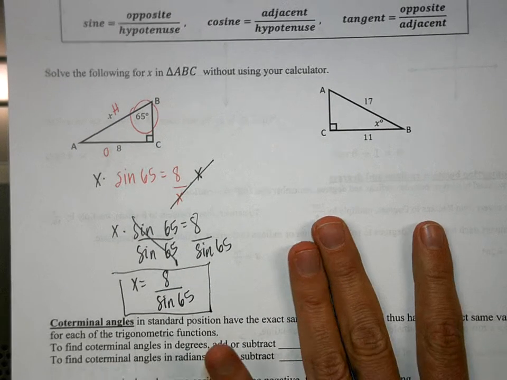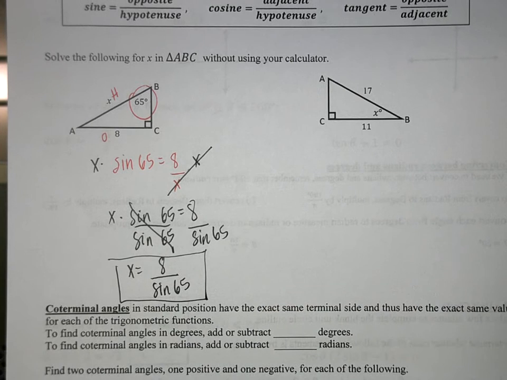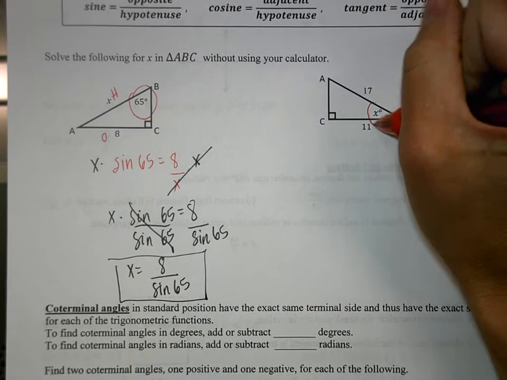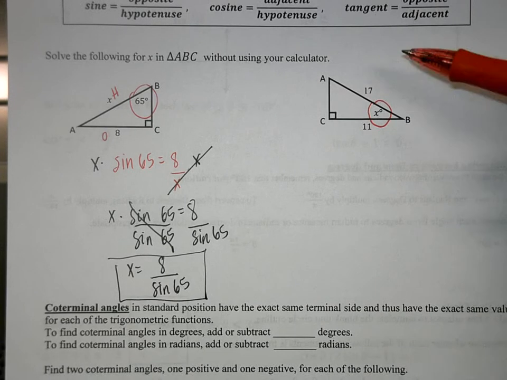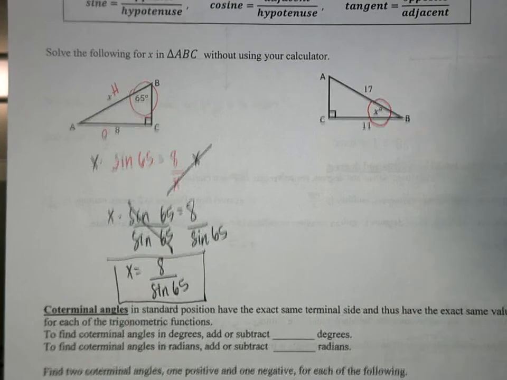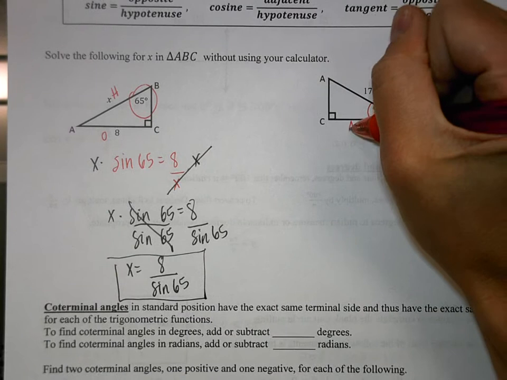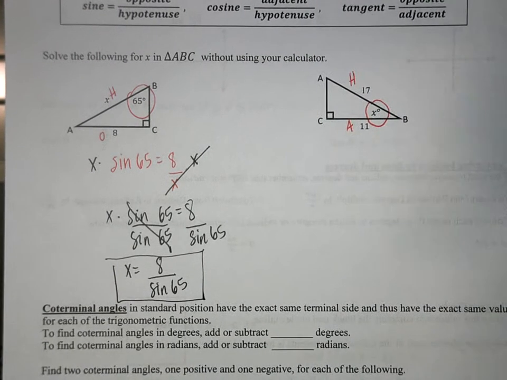Okay, next one. So this one is a little different because it's dealing with the angle. But if you look at the angle, what two pieces of information have they given me? Cosine. Good. It's cosine because we have adjacent and hypotenuse.